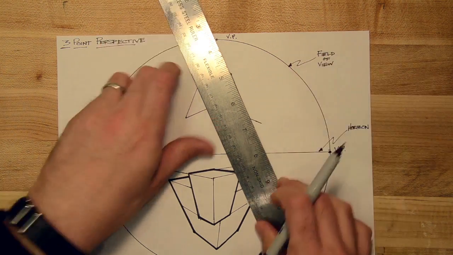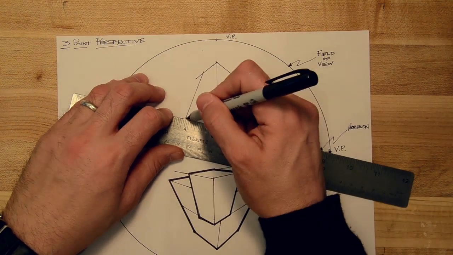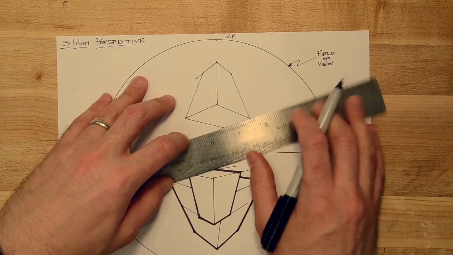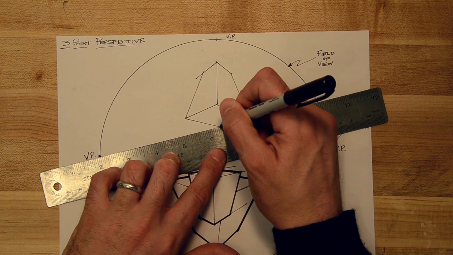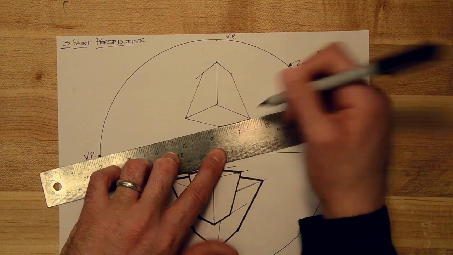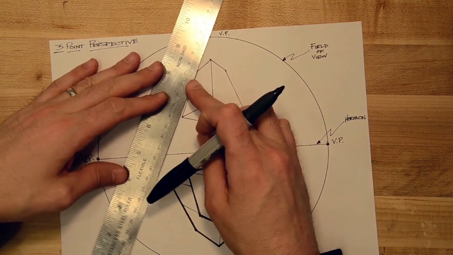but we wouldn't be able to see anything below the horizon in 3-point perspective when the third point is up top. So just something to remember: if you happened to draw a box over the horizon, things would get very confusing because the lines below the horizon would converge to a different vanishing point, and it wouldn't make visual sense to you.